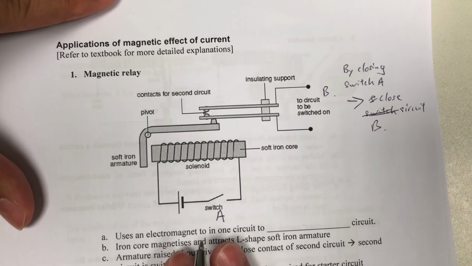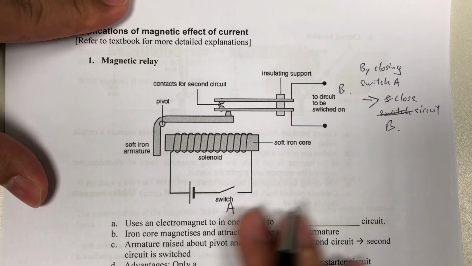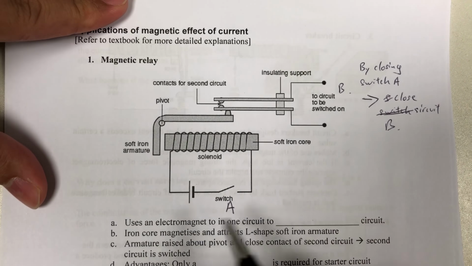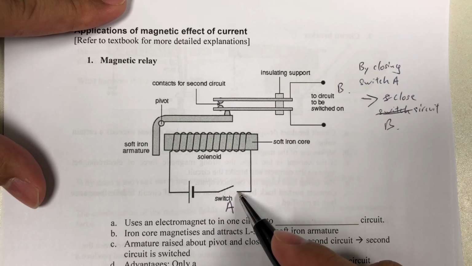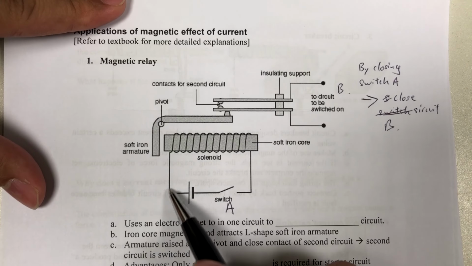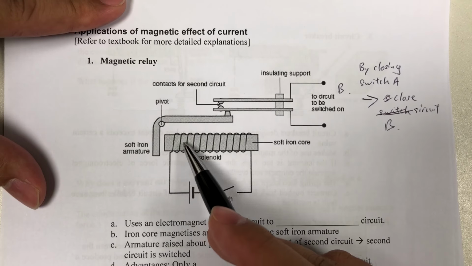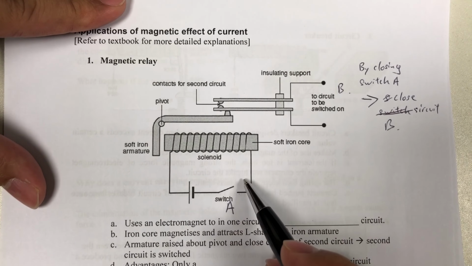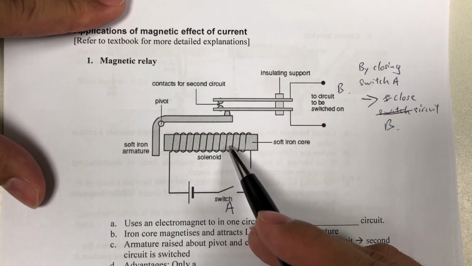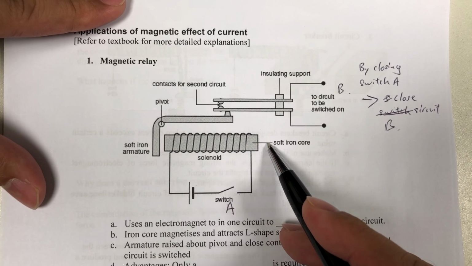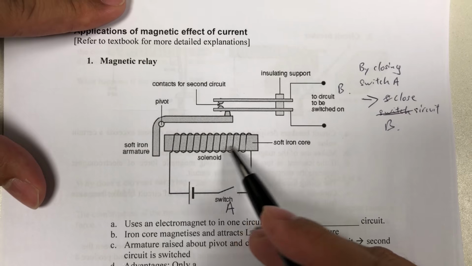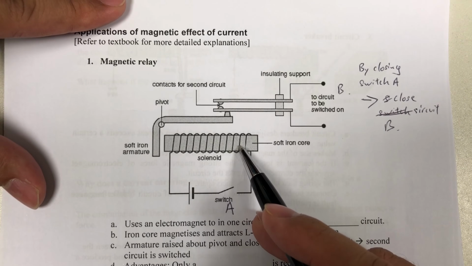Imagine this. I'm going to go through the whole explanation very quickly, then afterwards I'm going to fill in the blanks here. If I close the switch A here, what will happen? You're right. The current will now flow through the solenoid, causing it to be an electromagnet. And since there's a soft iron core here, it helps to focus the magnetic field lines, so it's going to make this electromagnet stronger.